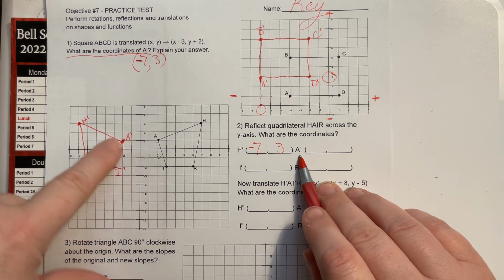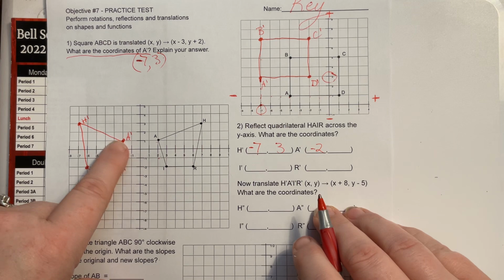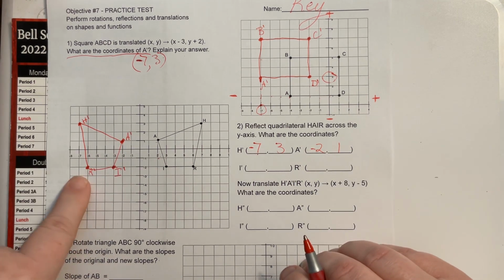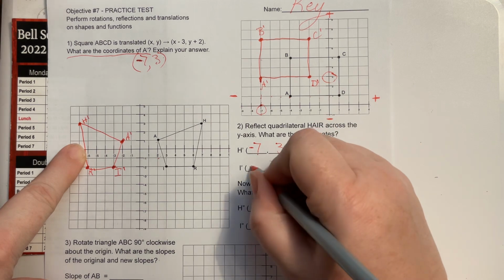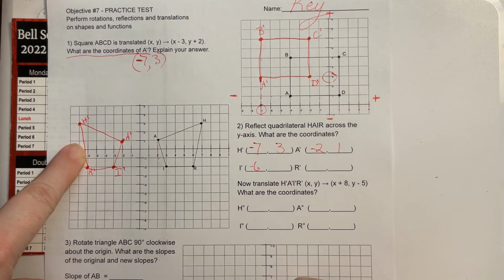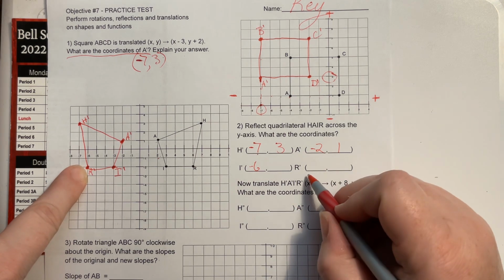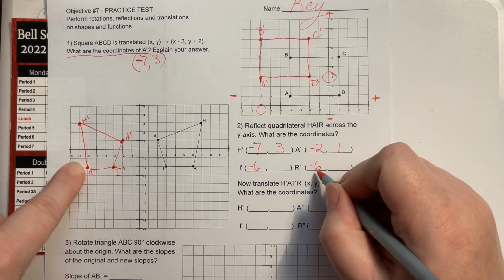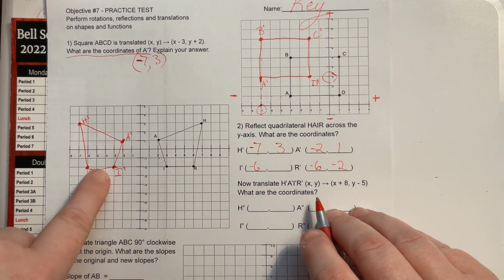A is here. Remember, down first, -2 over at 1. Okay? Go ahead. R, what's that going to be? -6. That's not R. I'm writing it down on the wrong spot. That's not smart. Let's try this again. R is up to -6 and over to -2. And let's try that with I again.